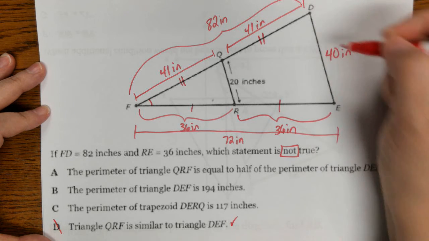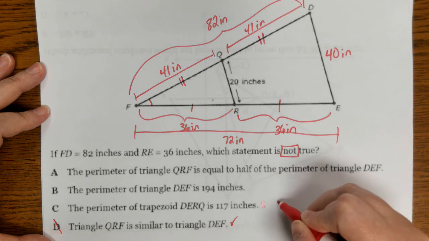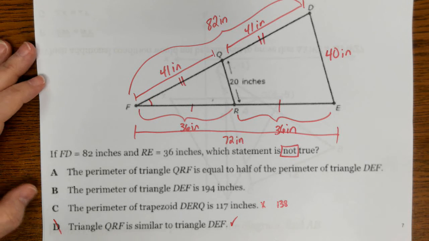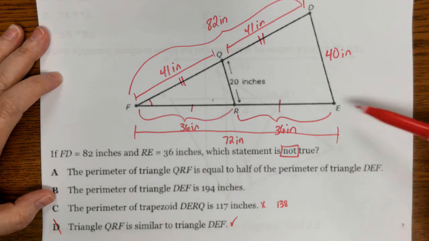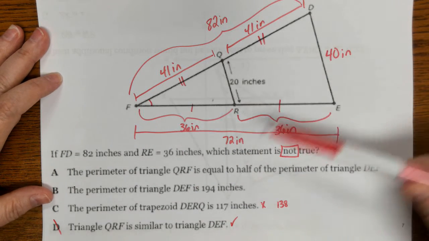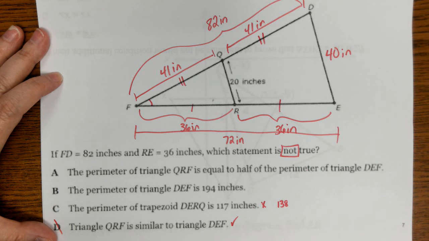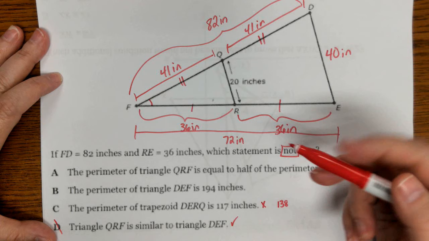It's 138. So this is a no, because it's 138. So that seems like the answer, but we always check them all. How about the big triangle, the perimeter? The 82, the 72, and the 40. Is it 194 together? 72 plus 82. It is 194.